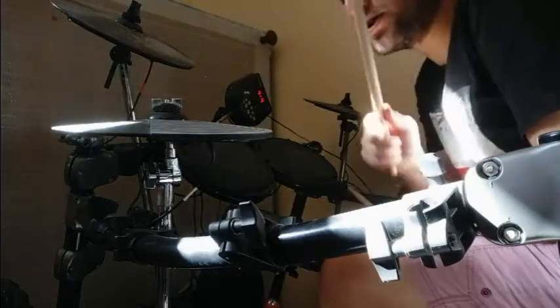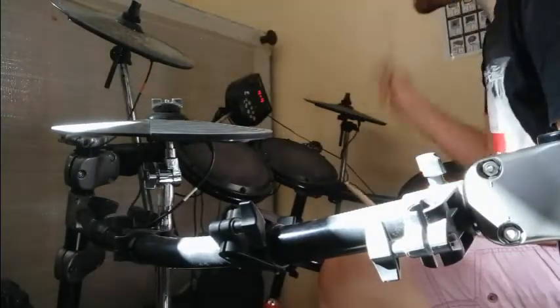Now we're going to take the right hand and shift it between the hi-hat and the ride. So it's like this.